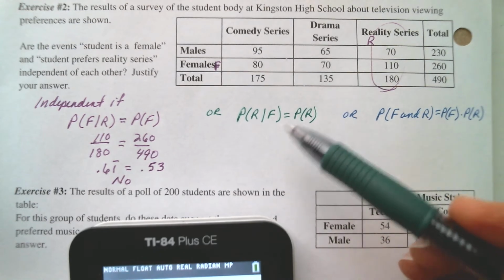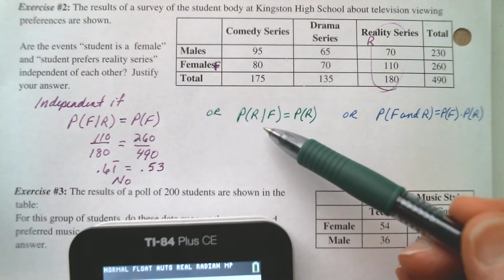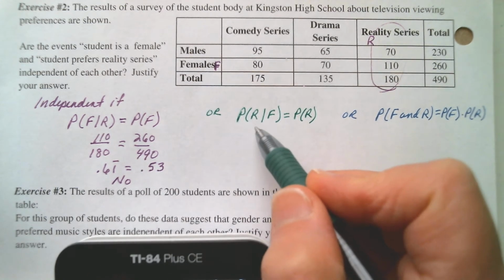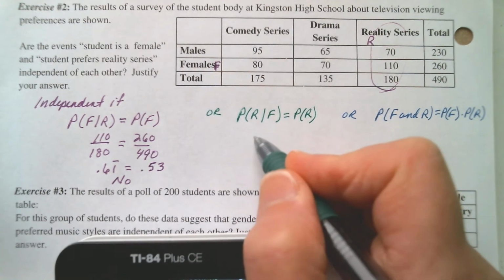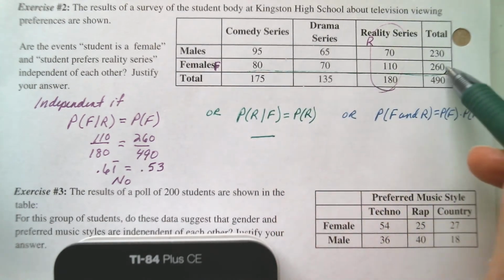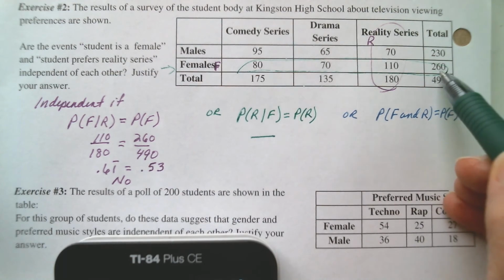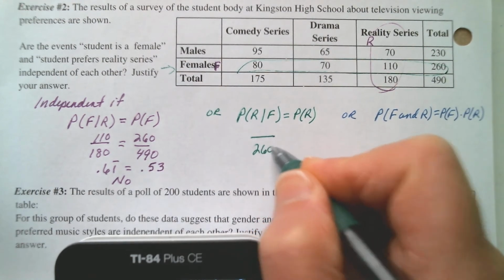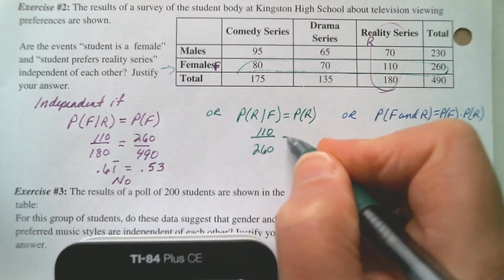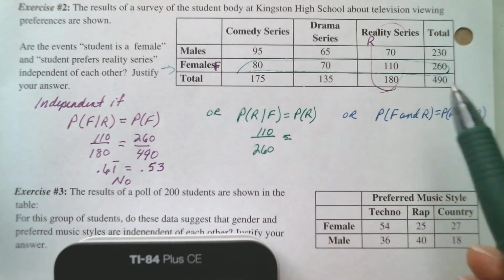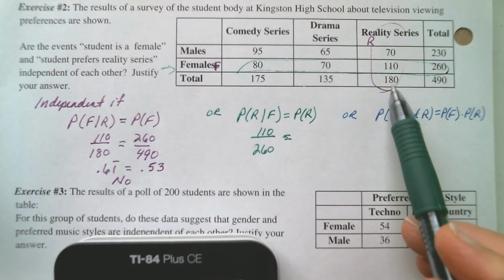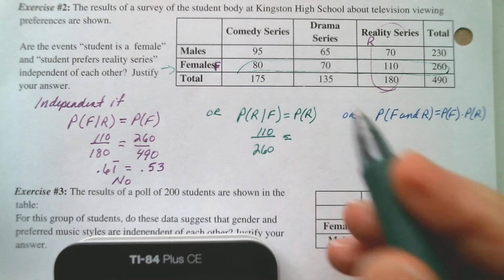Or we could have tested asking, is the probability of prefers reality given female equal to the probability of prefers reality? So reality given female, the denominator is the female. So I'm looking at just this here. The total female is 260. And out of those 260, 110 was reality. So I went 110 over 260. Does that equal reality, which is 180 for the total, over the total number of students, 490?